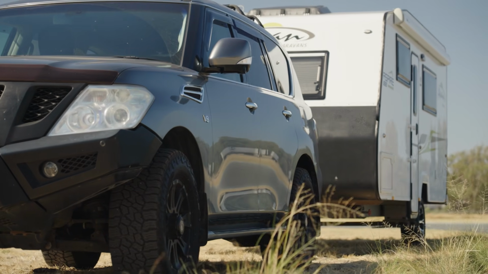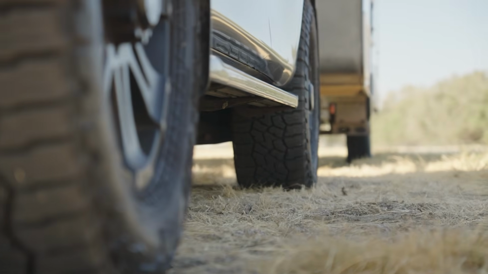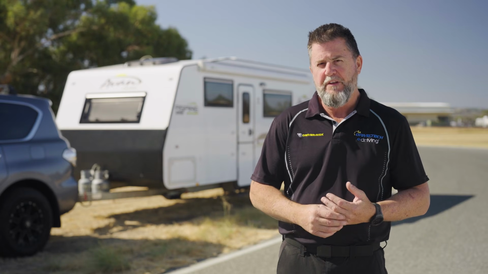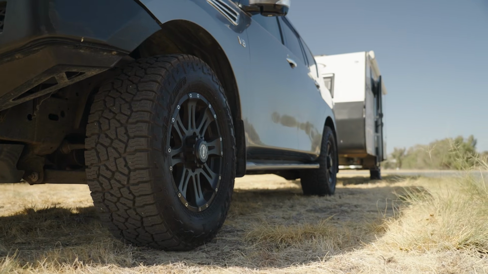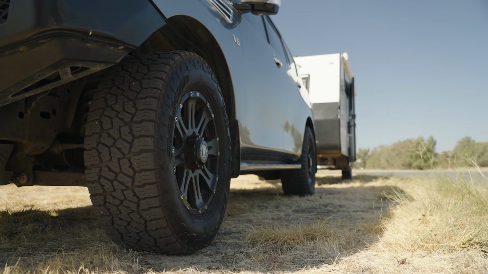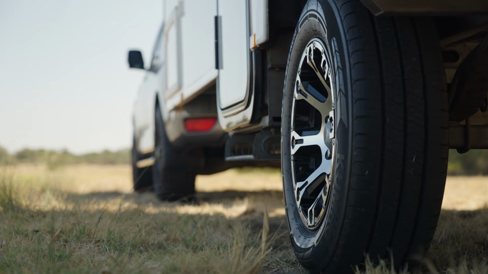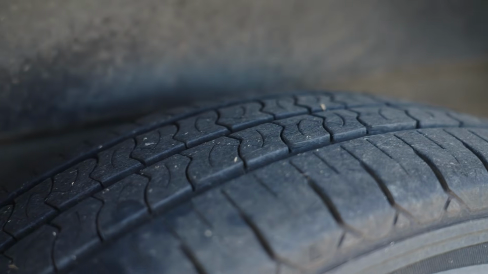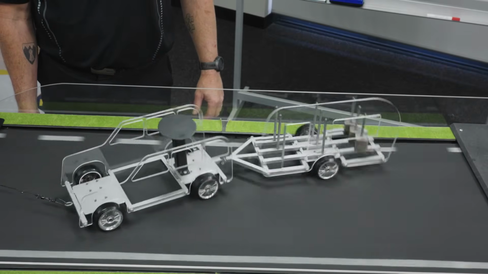Let's now look at tyre pressure and the road surface. Incorrect tyre pressure and road surface go hand in hand with each other. They both can have a similar effect on the stability of the caravan. A tyre that is over or underinflated will have a reduced footprint on the ground, which means less traction. Less traction means a reduced capacity to maintain contact with the road surface and to corner and brake effectively. If the caravan loses traction, sway could occur.